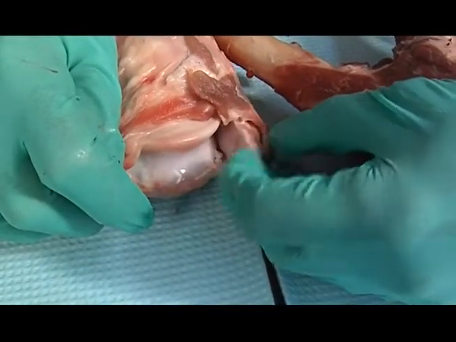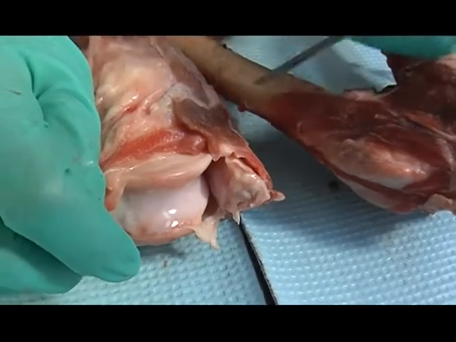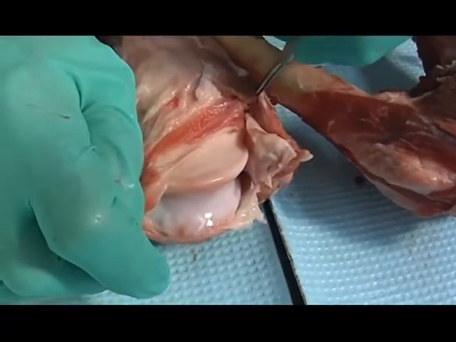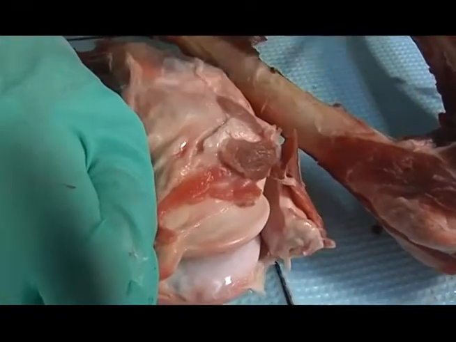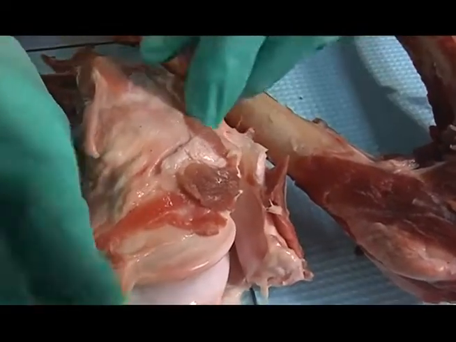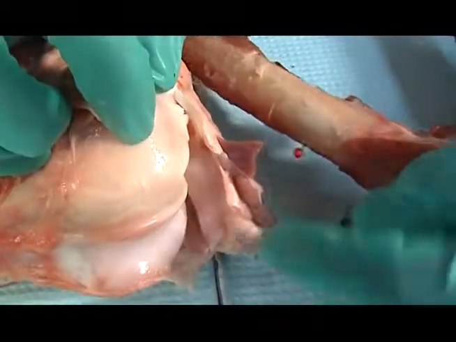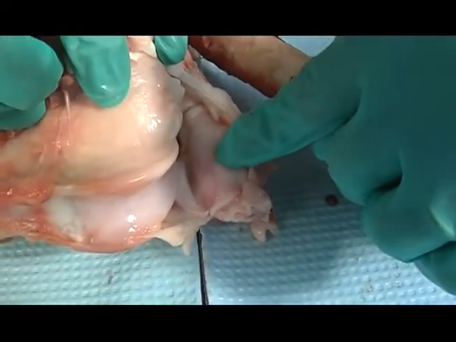There's the kneecap right there. Okay. Let's continue cutting. Now you can see the interface of the kneecap right there. That's the patella.